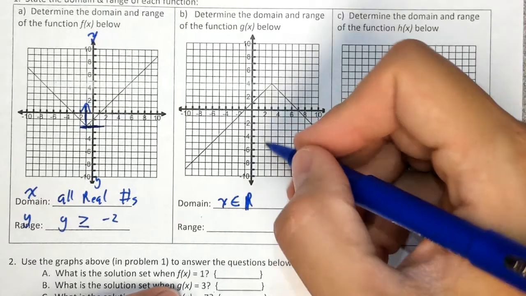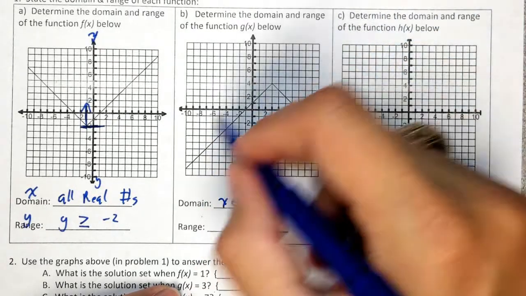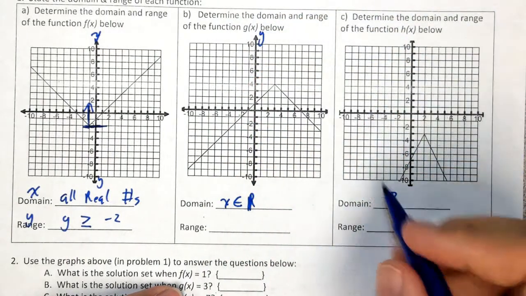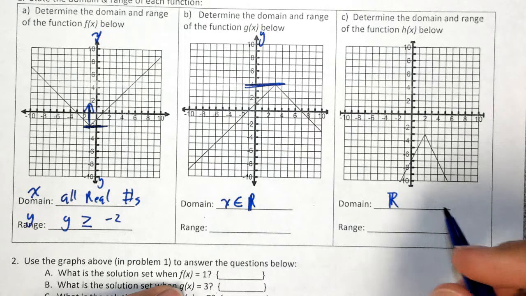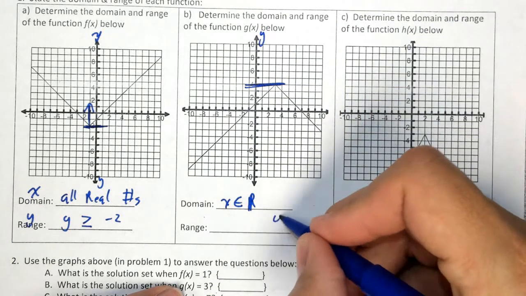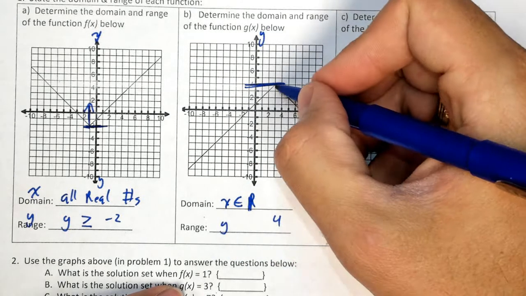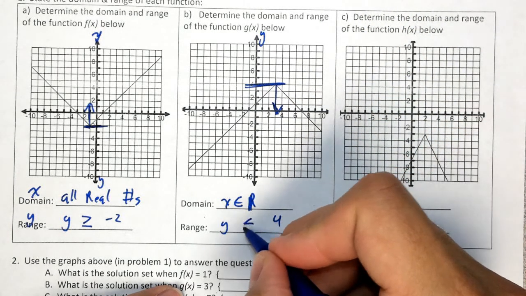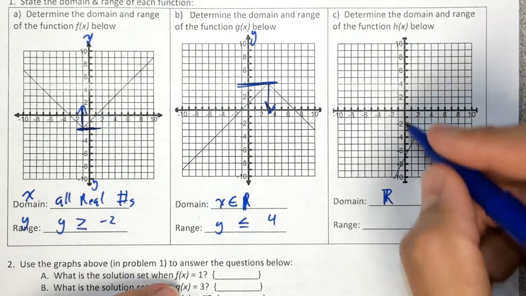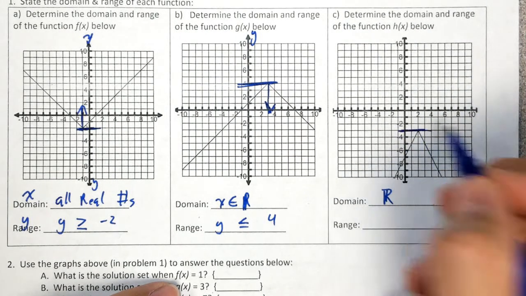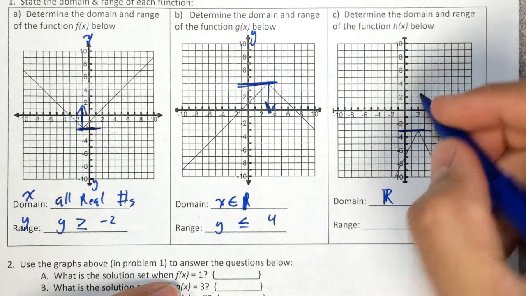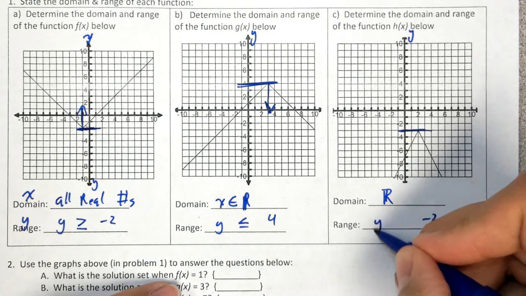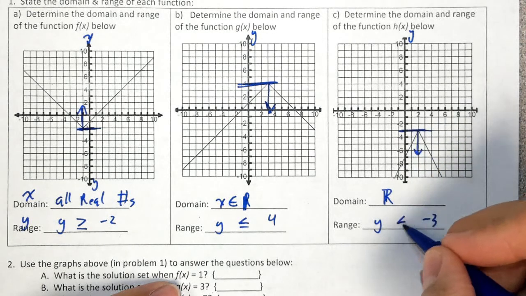When I look at b, again, domain is all real numbers, and I look and see where I cross my y-axis. Crosses up there at 4. So my y is going to be compared to 4, and all these values are below, which means less than or equal to. And the last one here goes to, on the y-axis again, -3. And I'm comparing my y to -3, and these are below, so that's less than or equal to.